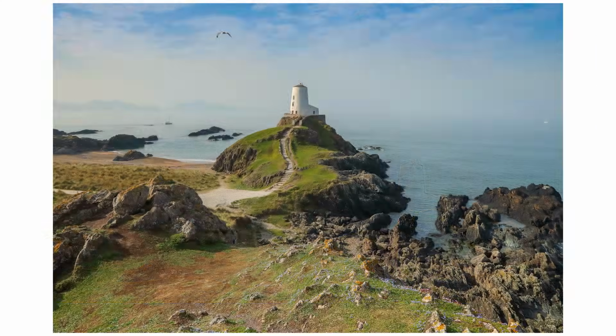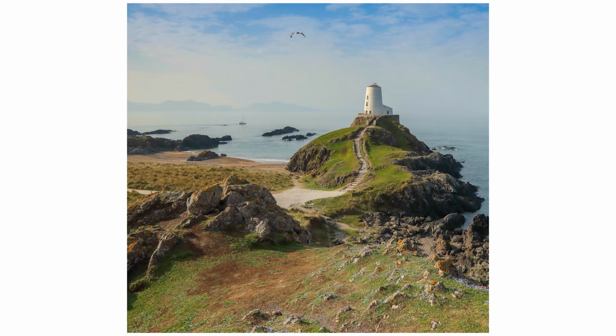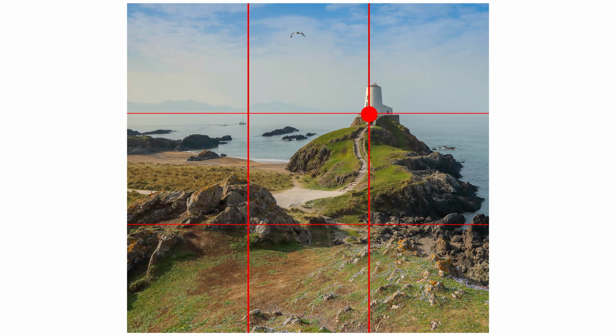First, we'll go back to our original photo and take a look at it again, just for reference purposes. Now we've cropped the image to be more of a square composition. Now let's lay our grid over the top and take a look at where our elements line up in this composition. When we lay the grid over the top, we can see that our lighthouse is now moved up to the upper right-hand corner.